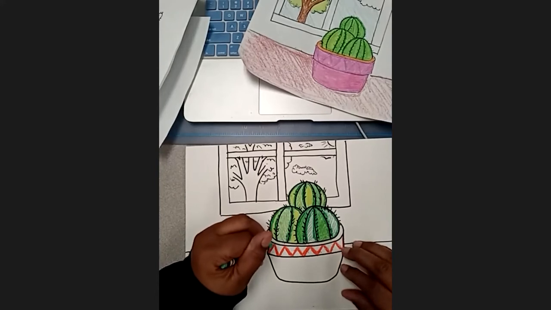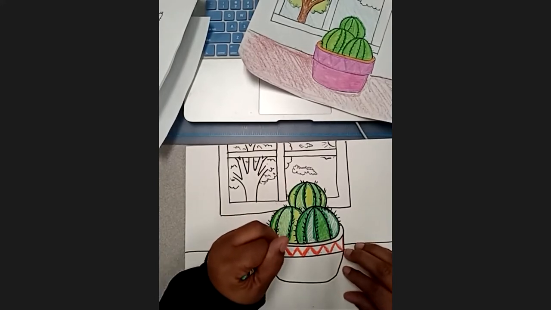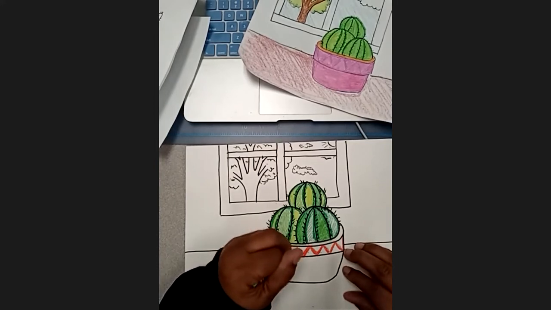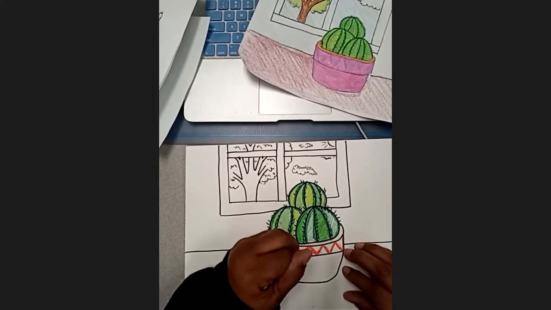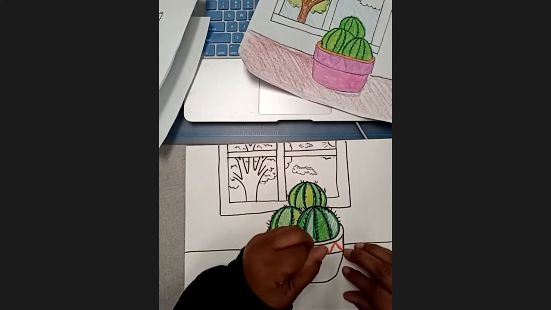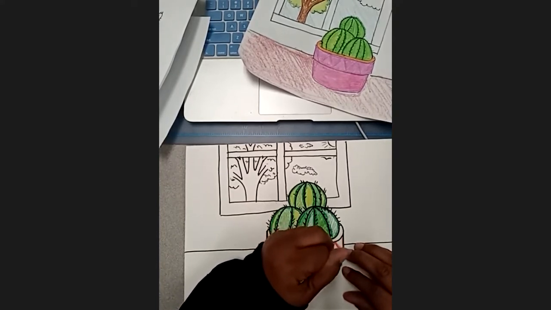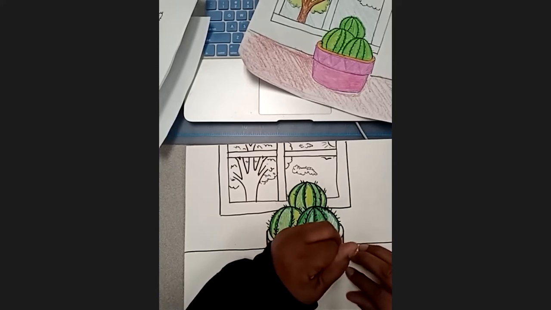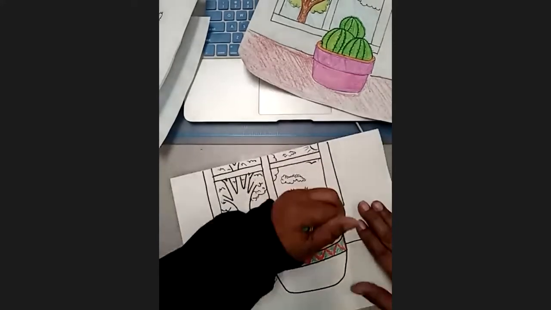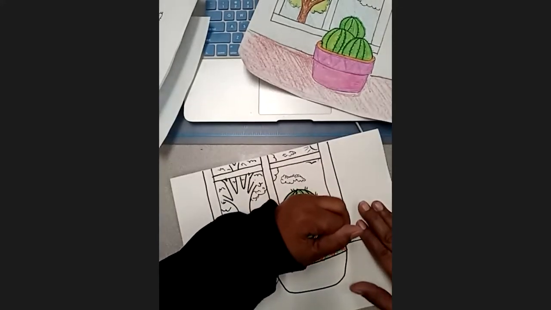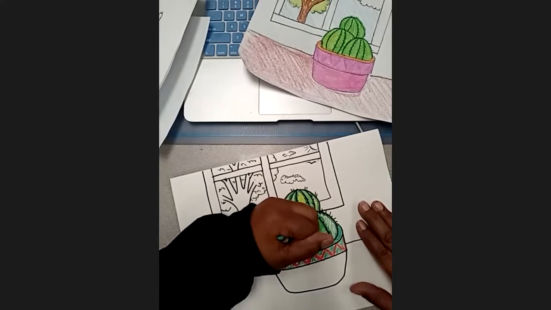And let's see, I'm gonna go ahead and color this part too.